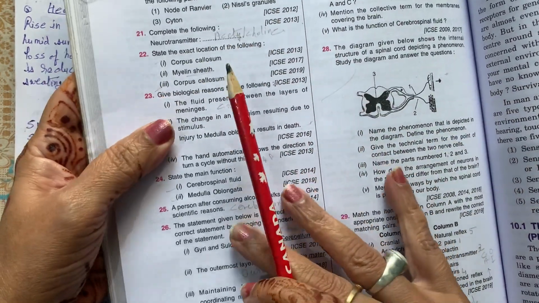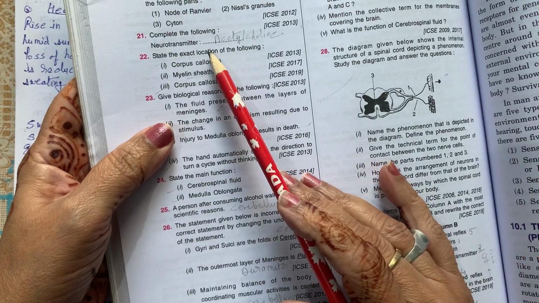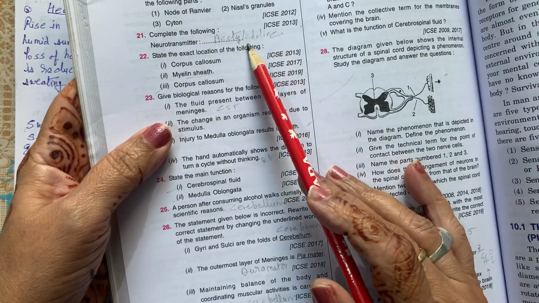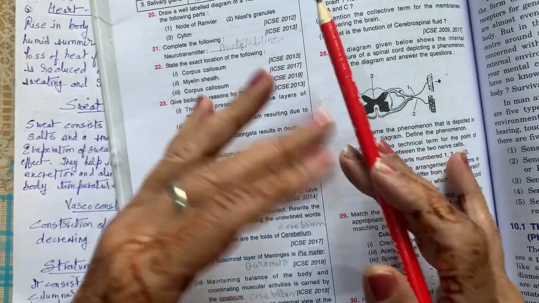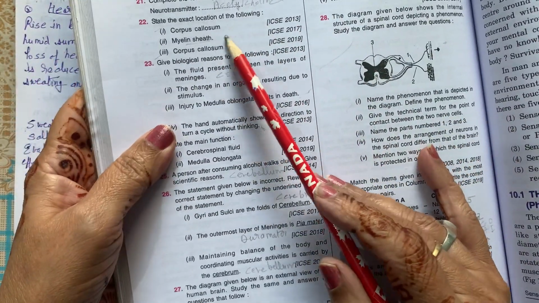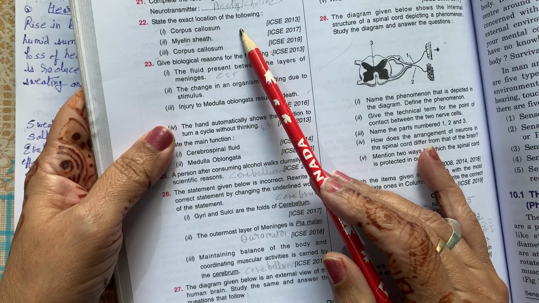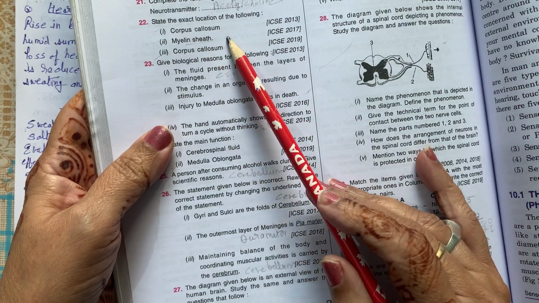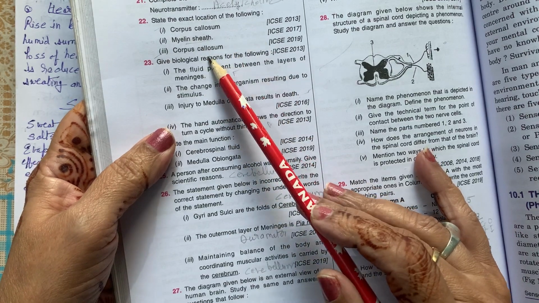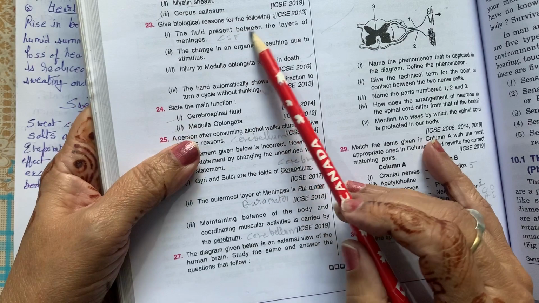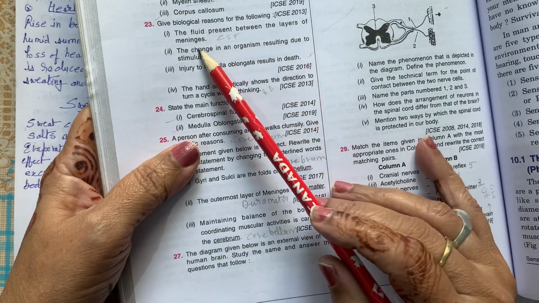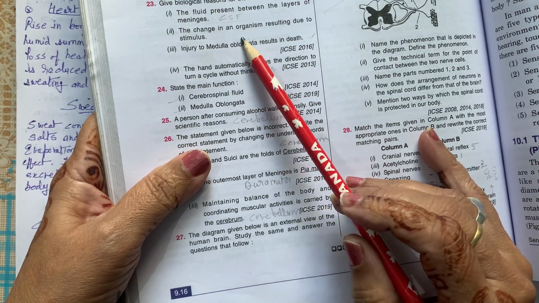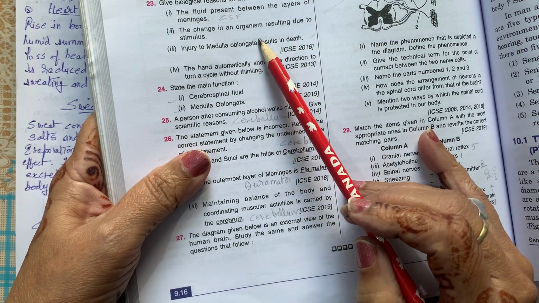They have already done. Neurotransmitter: acetylcholine, which comes at the synapse and transmits impulses from one neuron to the other. Corpus callosum joins the two hemispheres together, present in between the cerebral hemispheres. Myelin sheath: the neuron is covered by the myelin sheath. Biological reason: the fluid present between the layers of the meninges is cerebrospinal fluid. Change in an organism resulting from a stimulus is the reflex action.